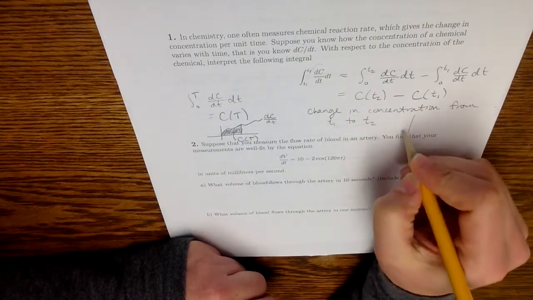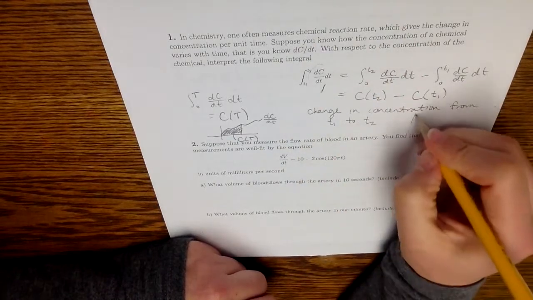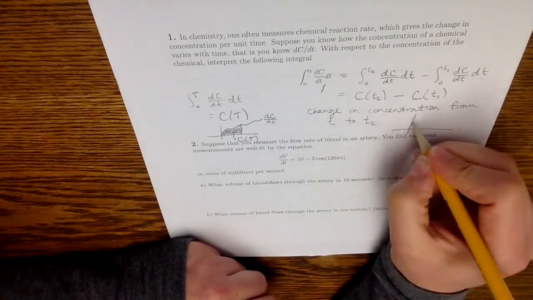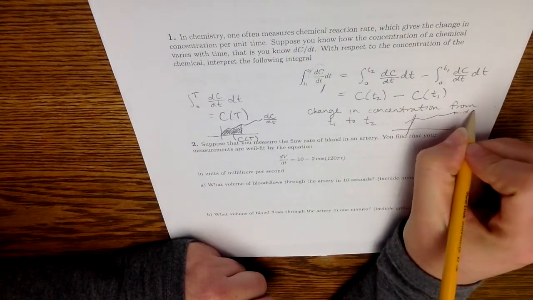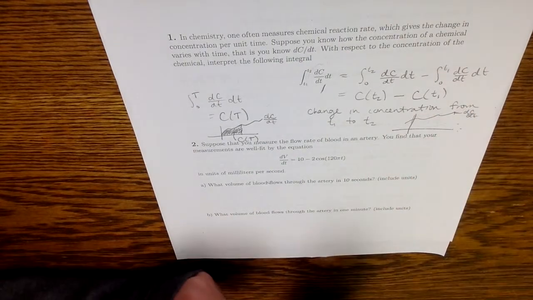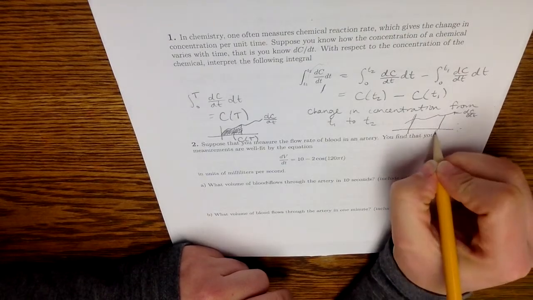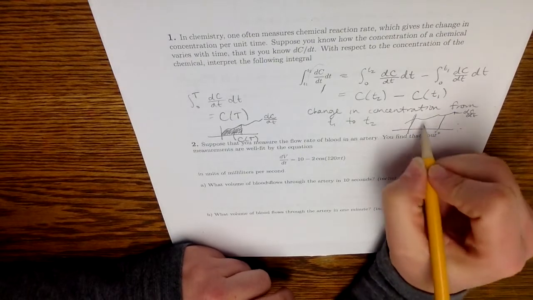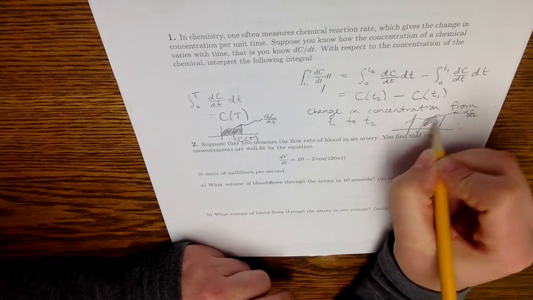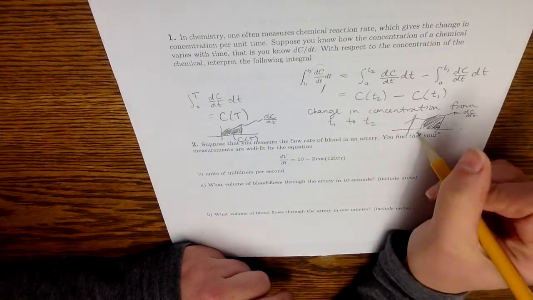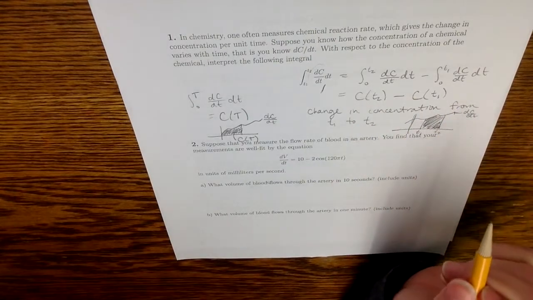If we imagine what we've done, these are axes, and we have some function that represents dc/dt. If we integrated from 0 to t2, that would be this entire area, but we've taken away the integral up to t1. And so this area, the integral from T1 to T2, is the change in concentration from T1 to T2.